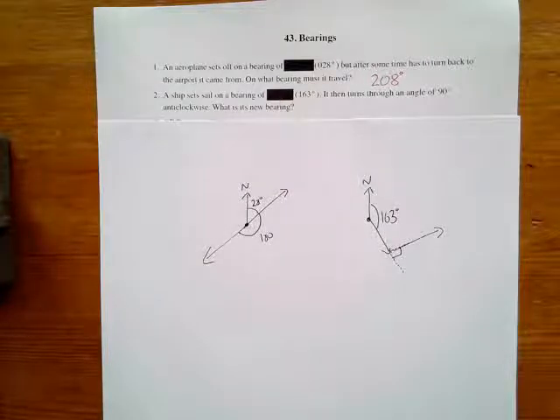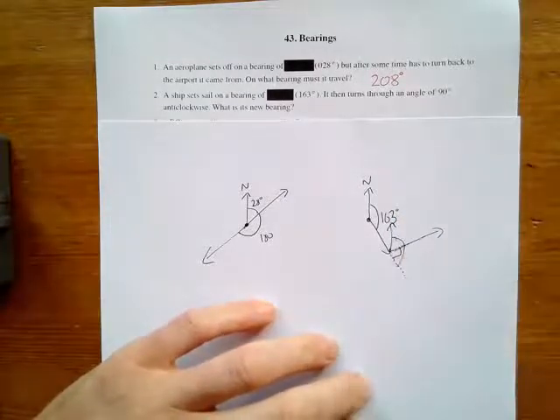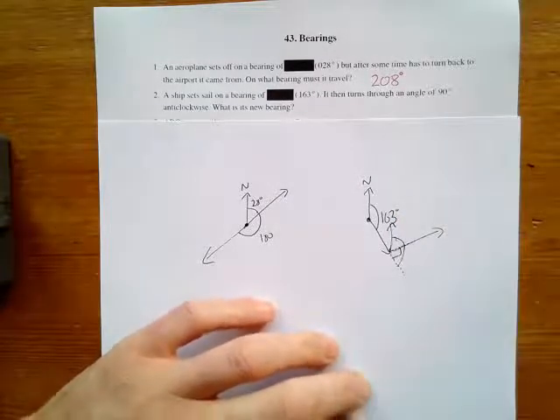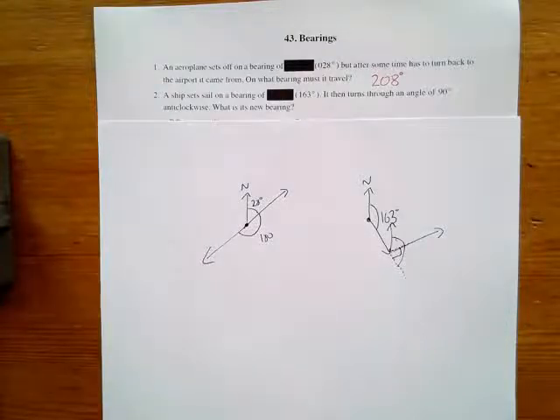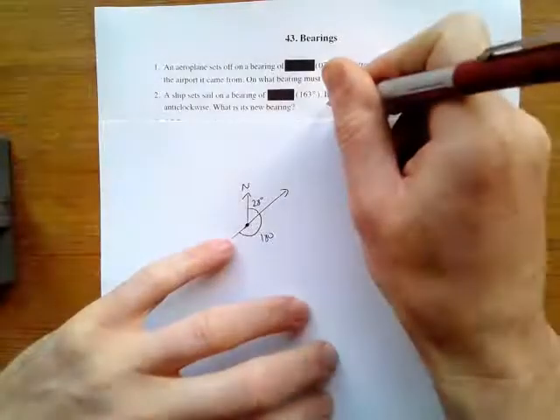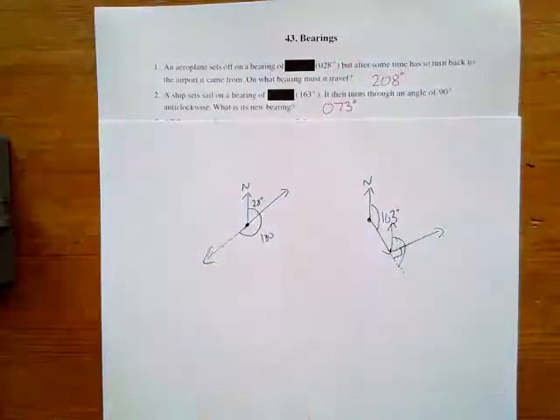And if you were to do the bearing here, well obviously that's 163, so you just take the 90 off, simple as that. You take the 90 off the 163 and that's going to be 73. Of course I write 073 degrees like that. Okay, so that's the first two dealt with.